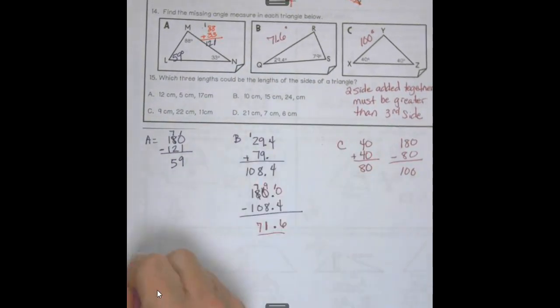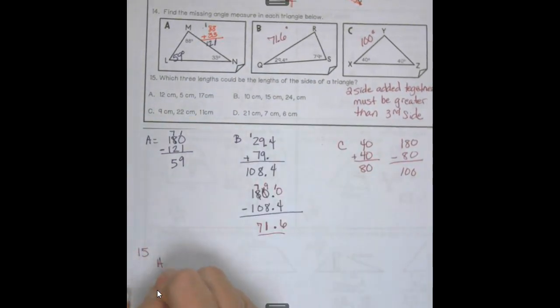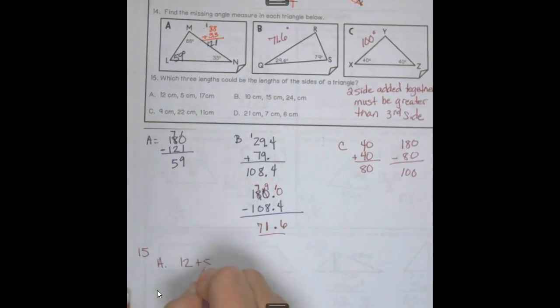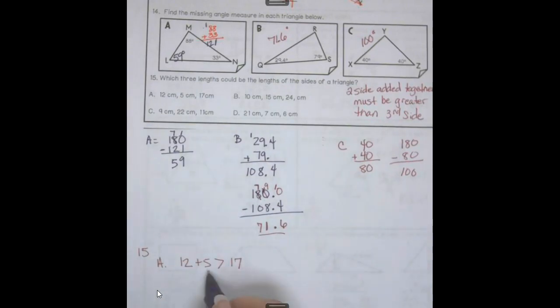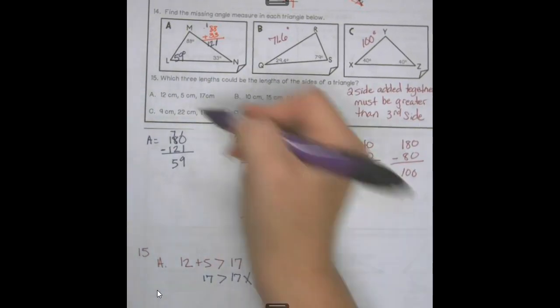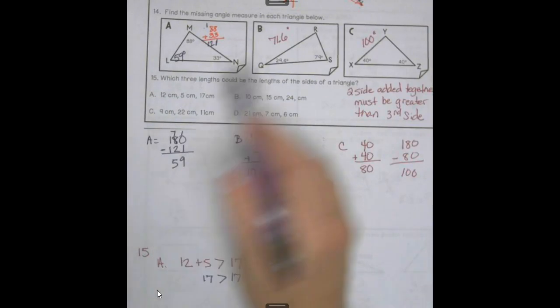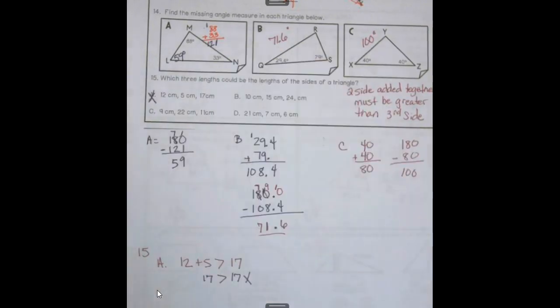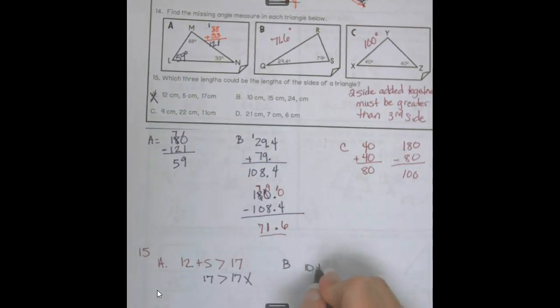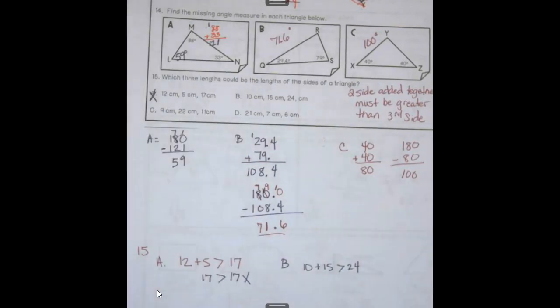So let's look at A. Here's 15. Here's A. 12 plus 5, is it greater than 17? What's 12 plus 5? Is 17 greater than 17? No. So this cannot be a triangle. Let's look at B. 10 plus 15, is it greater than 24? 25 greater than 24?